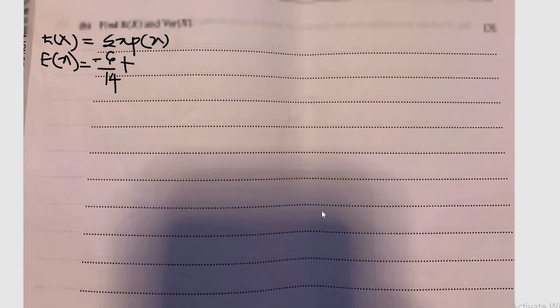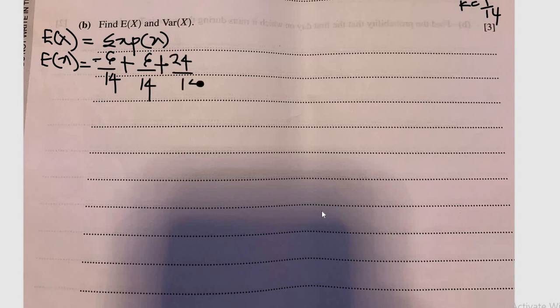Its probability is 3 over 14. Multiply them together, 6 over 14. The last one is 3. Its probability is 8 over 14. That's 24 over 14. So for E of X, when you find the LCM and do your addition and subtraction, you're going to have this. When you break it to the lowest term, you're going to have this. That's it. The next one is variance.